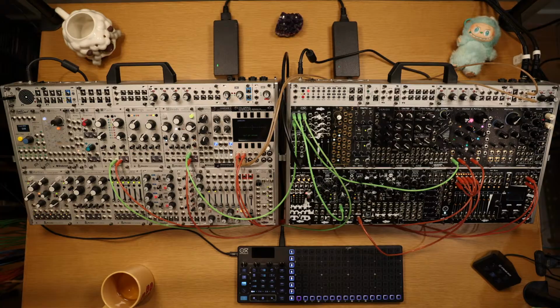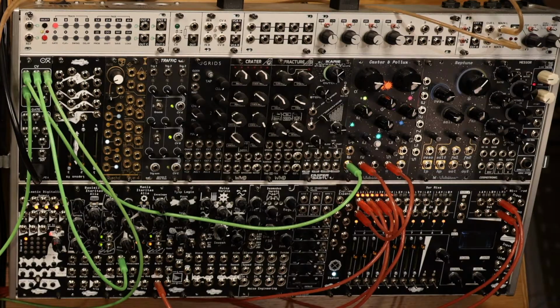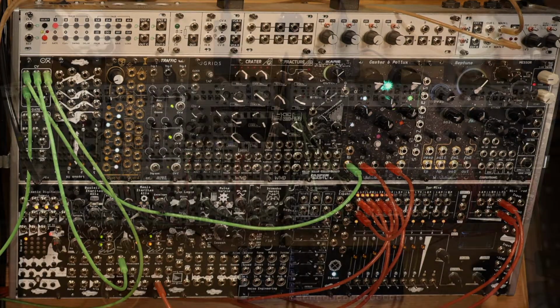Oh, I'm getting a little behind on the chat. Let me see what's going on. When you brought the other case into the picture, my impulse was, wait, it's all black. Is that going to be all Instruo? Yeah, my right case, the bottom row is almost entirely Noise Engineering. So in terms of module companies that I have a lot of, that's definitely the most represented. The white case is mostly Mutable and Intellijel. The black case is mostly Mutable Instruments. Not 100%, but definitely the most common.